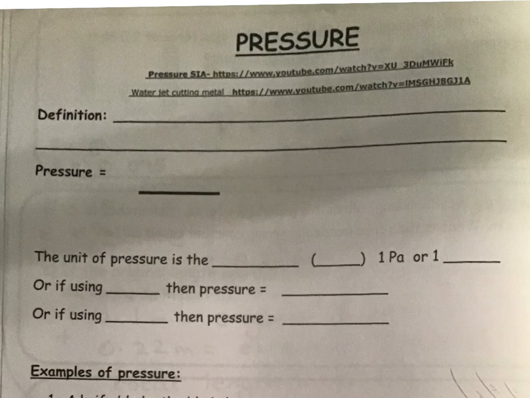So hello everybody, we should have by now been able to watch those two wee videos and the PowerPoint. So now we'll just do a few wee notes on pressure, which is on page 4 of booklet B. We'll begin with the definition. So often they would ask you for a definition as part of a question. Okay, so really what is pressure?